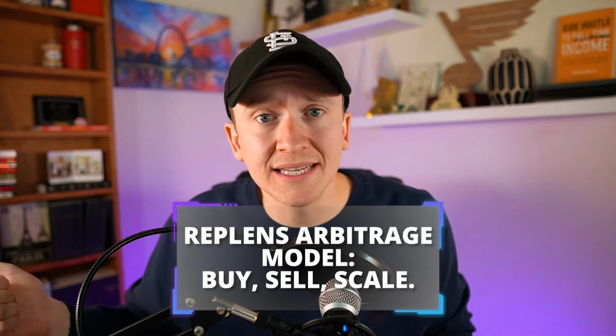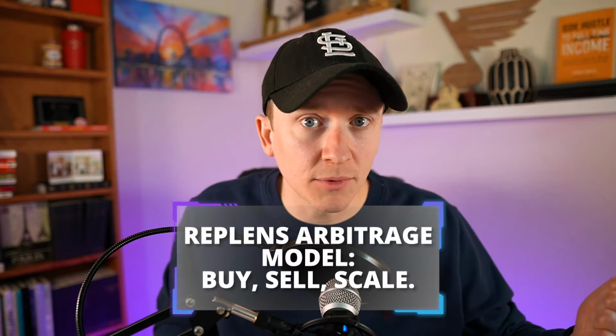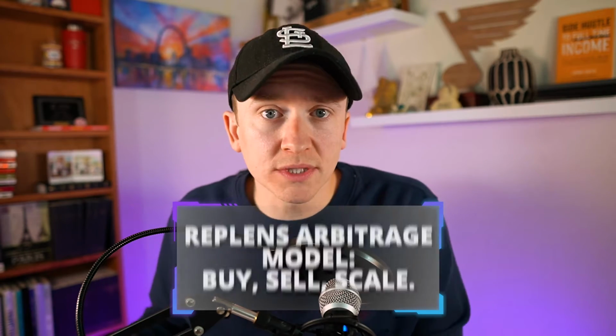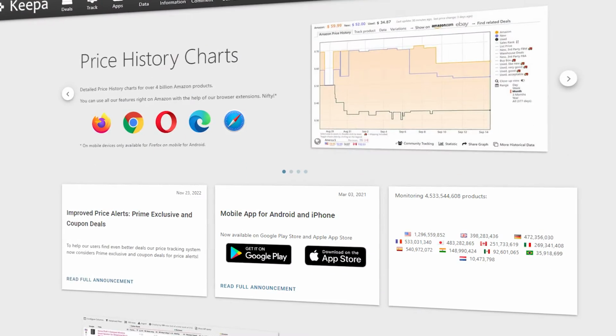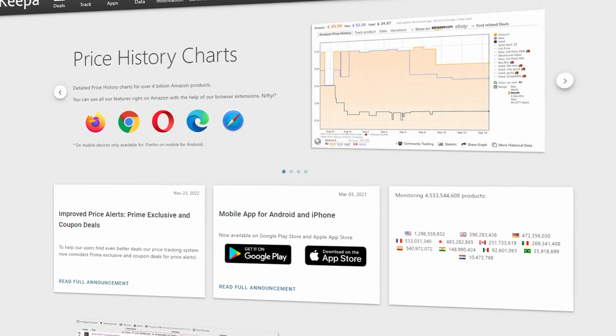Whether you're doing arbitrage, where you're buying products low from a retail or online store and you're selling them on Amazon, or if you're doing wholesale and you're buying them from a distributor or from the brand directly, or even if you're doing private label, Keepa can help you to make the best buying decisions based off the information that it provides. And so in this video, I'm going to give you a full tutorial of what is Keepa, how do you set it up, how do you use it, and how do you see success within your Amazon business as you get good with reading these Keepa graphs.